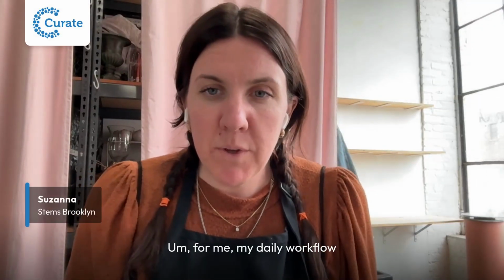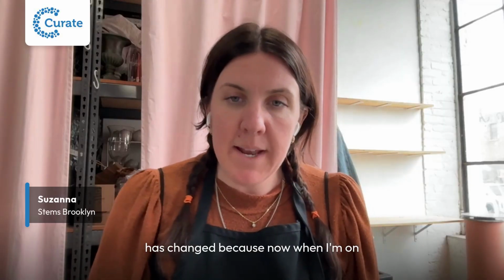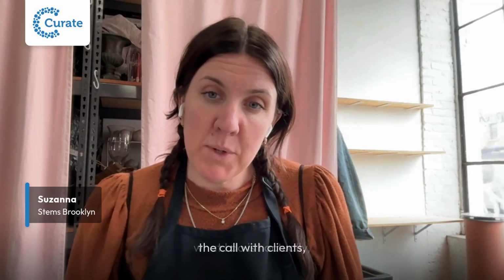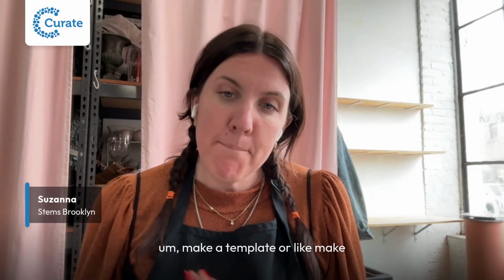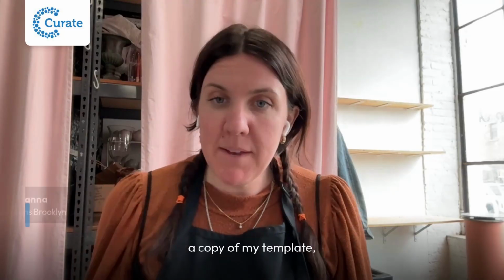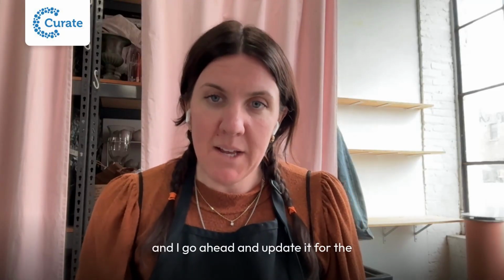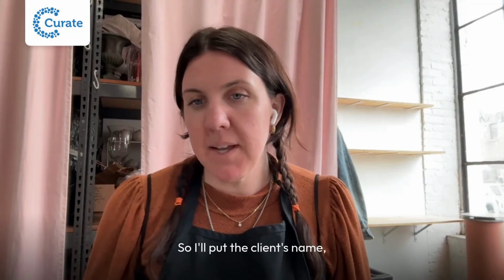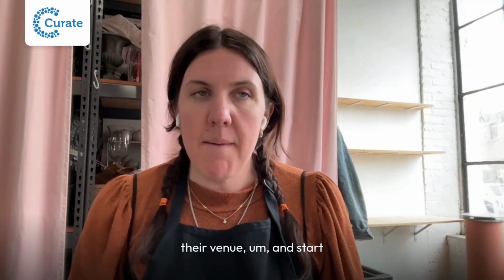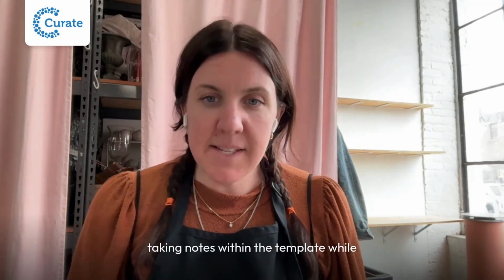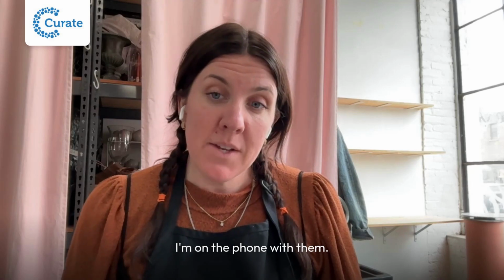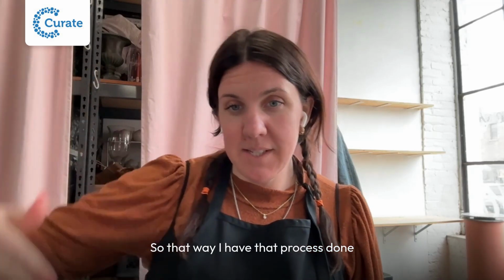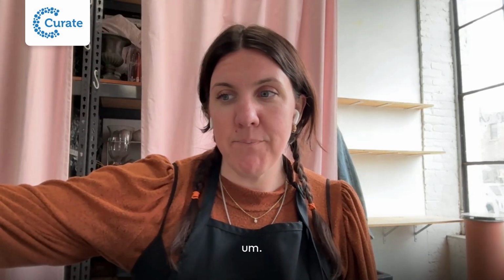For me, my daily workflow has changed because now when I'm on the call with clients, I make a copy of my template and update it for the client before I have my initial discovery call with them. So I'll put the client's name, their venue, and start taking notes within the template while I'm on the phone with them. That way I have that process done ahead of time.